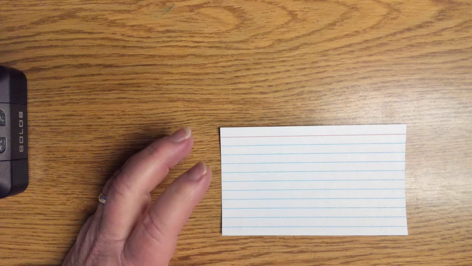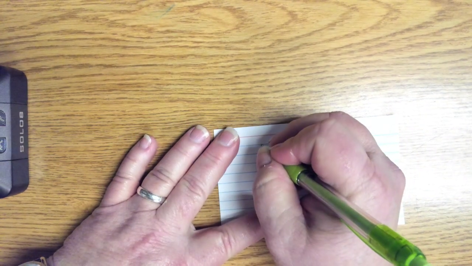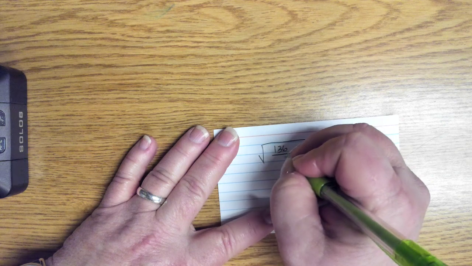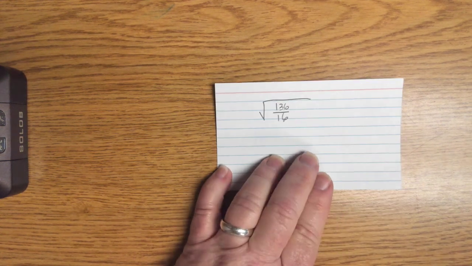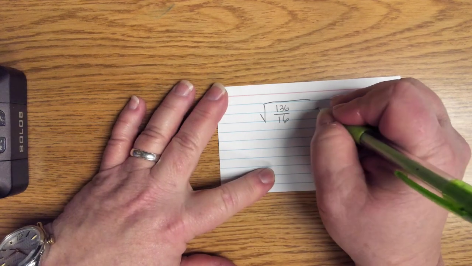Alright. And this one doesn't have any variables. The one on your test even has variables, so you're not going to like me even more. Okay? I'll warn you now. The square root of 136 over 16. This is number 8 on your review, but I'm telling you, the one on the test even has variables. I thought for some reason I gave out something more complicated. I guess not. I'll look at the one on the test and make sure I'm not killing you on the test. Alright. So you can look at this in a couple of different ways.